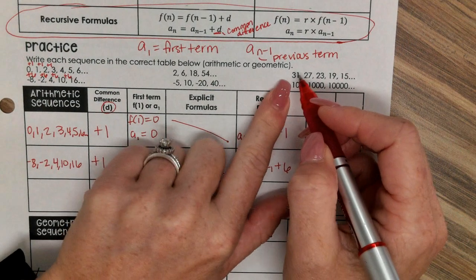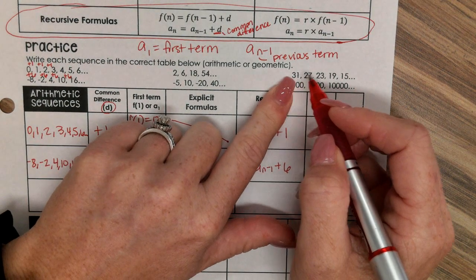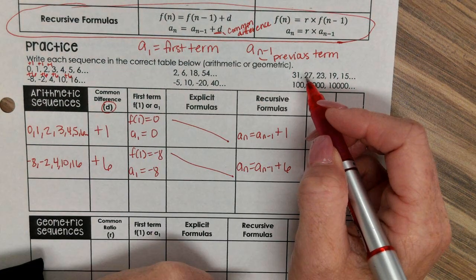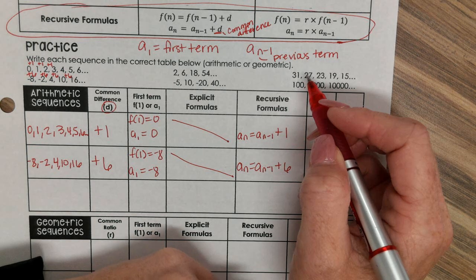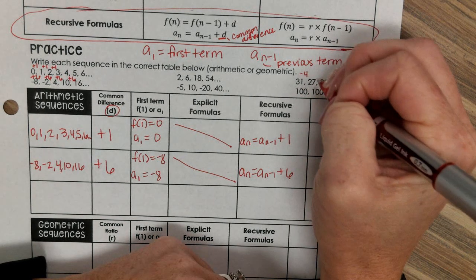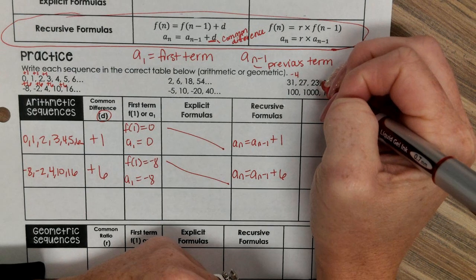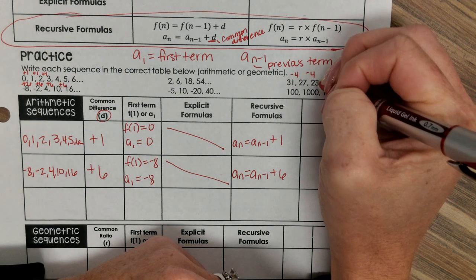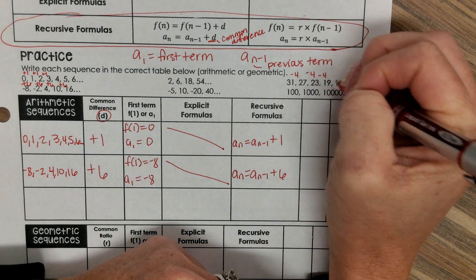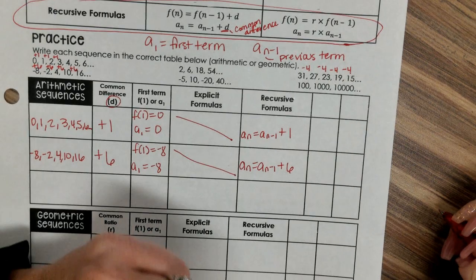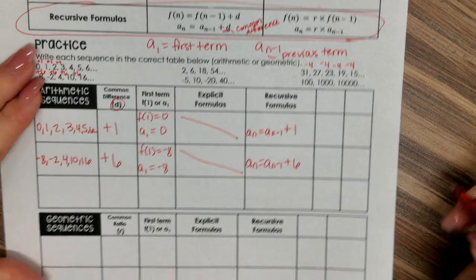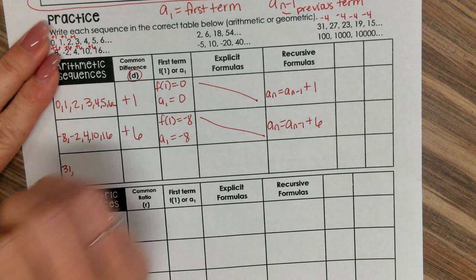All right, look at this one. To get from 31 to 27, I would subtract what? Okay. To get from 27 to 23, I would subtract 4. From 23 to 19, subtract 4. And from 19 to 15, subtract 4. Is that arithmetic? Yes, so I'm going to write that right here.